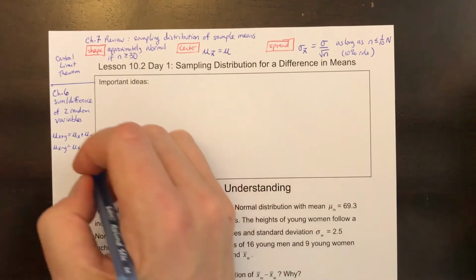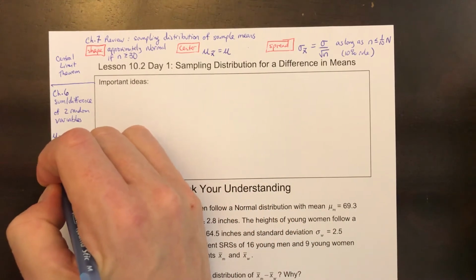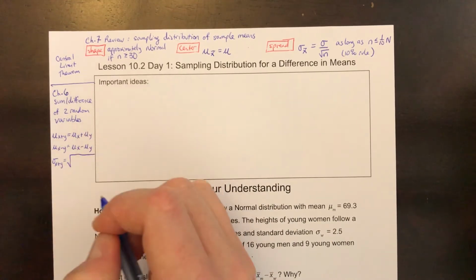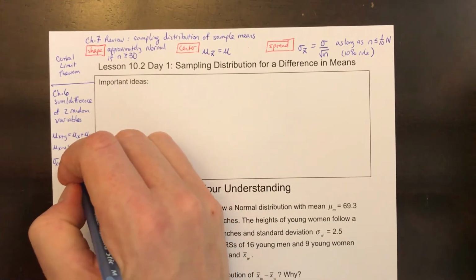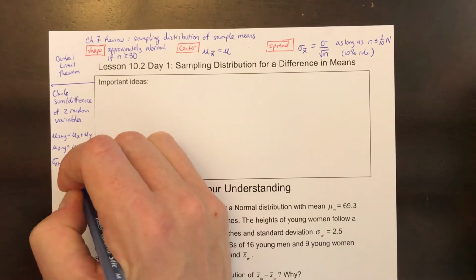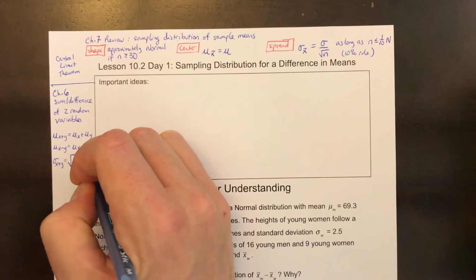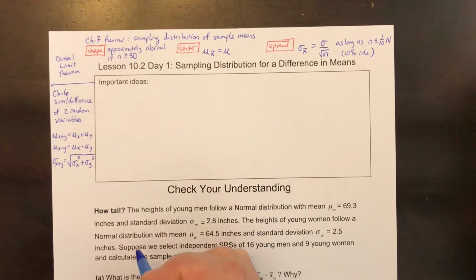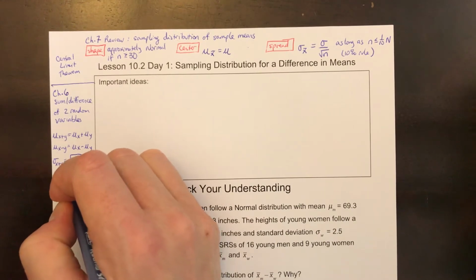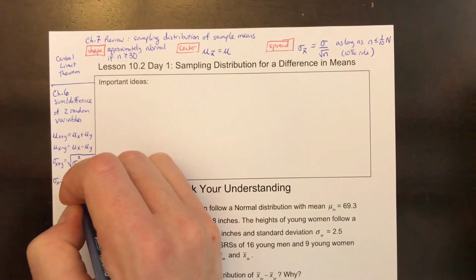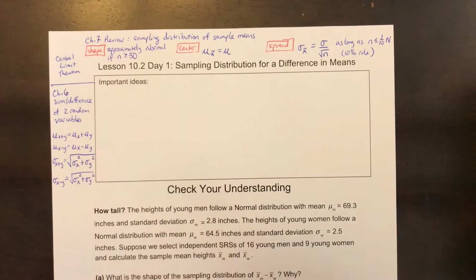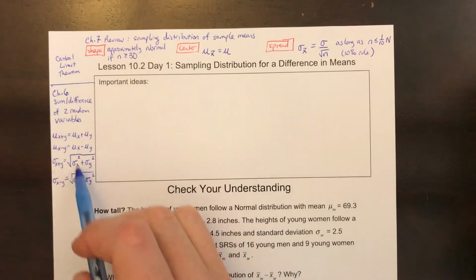The standard deviation of the sum of two random variables: now what we do is we take the square root of the variances. The variance is the standard deviation of x squared plus the standard deviation of y squared. And for a difference, the standard deviation of the difference is also the square root of the standard deviation of x squared plus the standard deviation of y squared. All right, that's the Chapter 6 review.